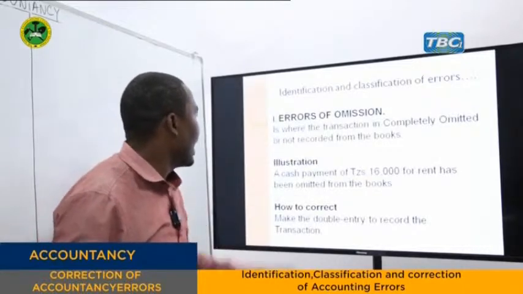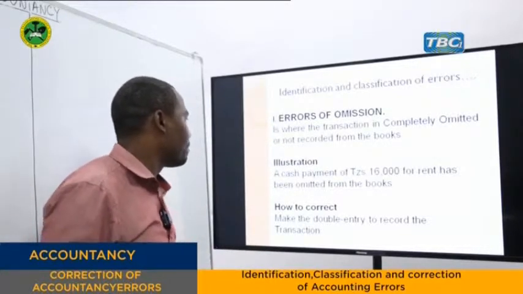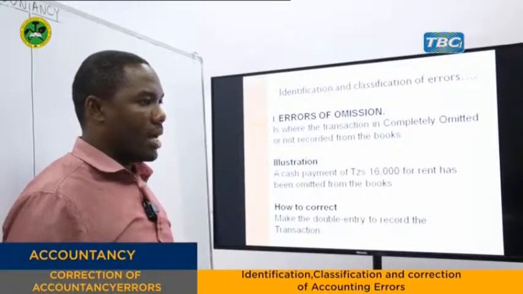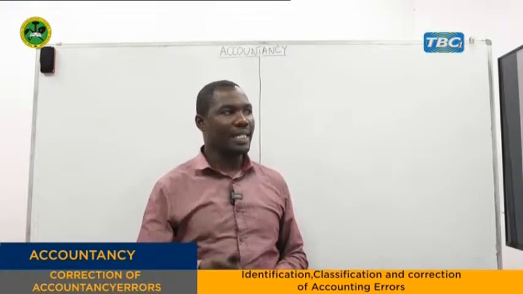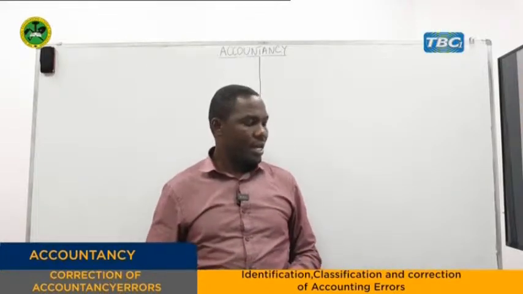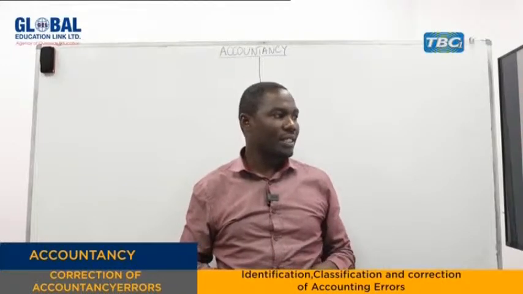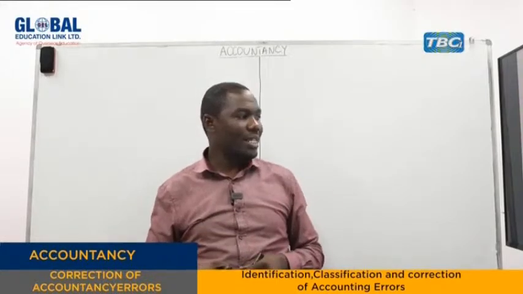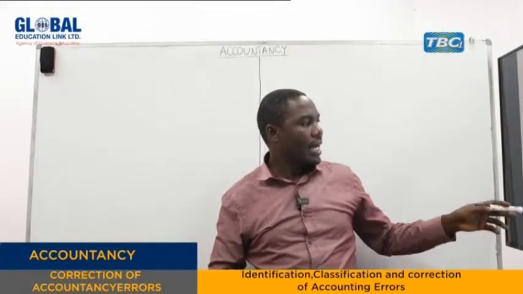Let's start with the errors of omission. Errors of omission happen when a transaction is completely omitted or not recorded from the books. So if you go back to ask those three questions, you will find that what has been done in the books, no entry has been done. How was it supposed to be done? It depends on the nature of the transaction.